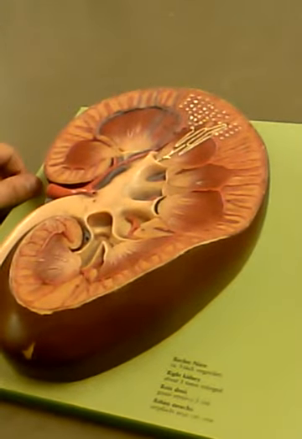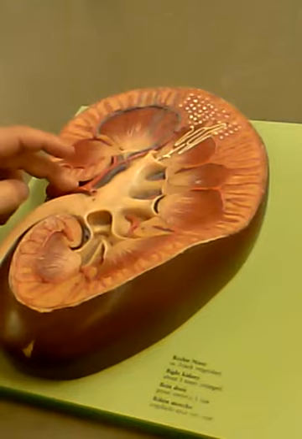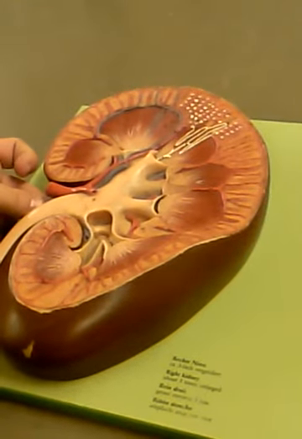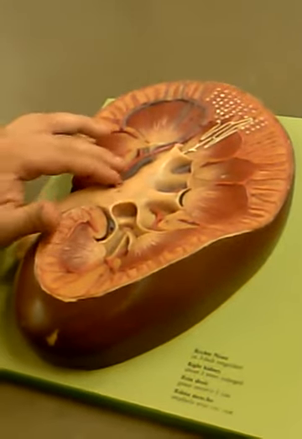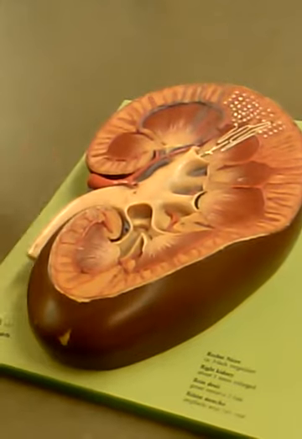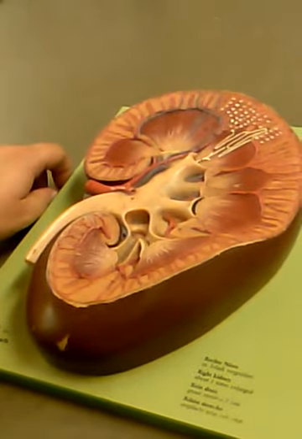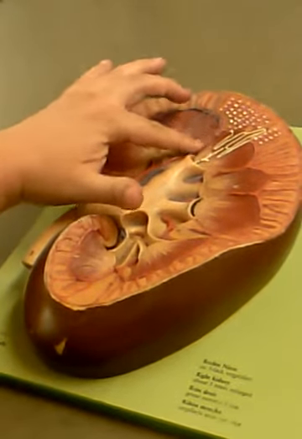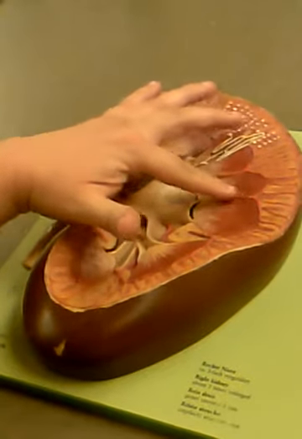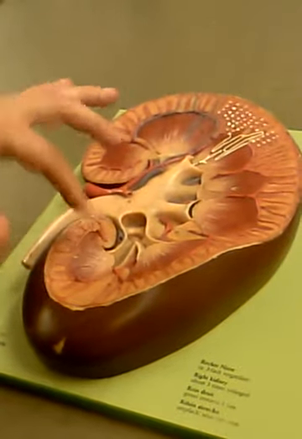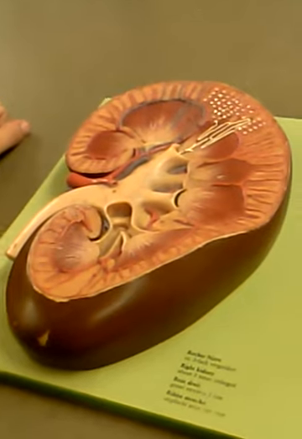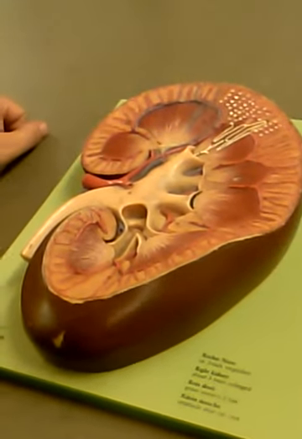Now you have to know your blood vessels too. So this is the renal artery here. This is the renal vein down here. Okay, these first branches of the renal artery, those are called segmental arteries. Branches of the segmental artery that pass between the renal pyramids, those are called interlobar arteries. Okay.